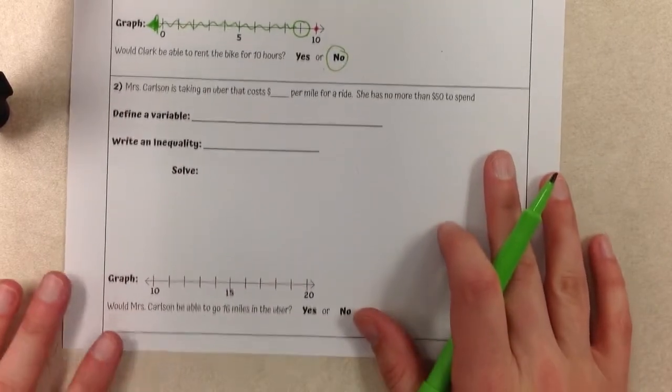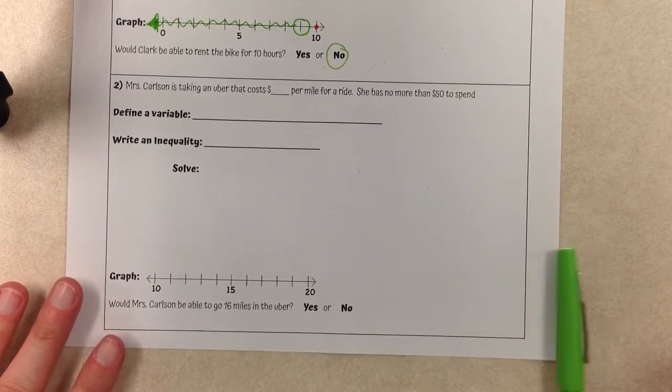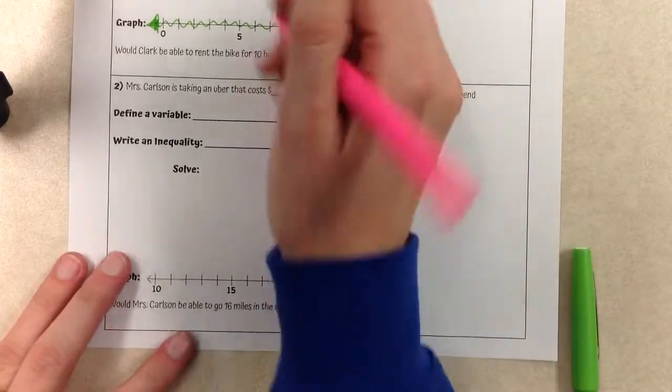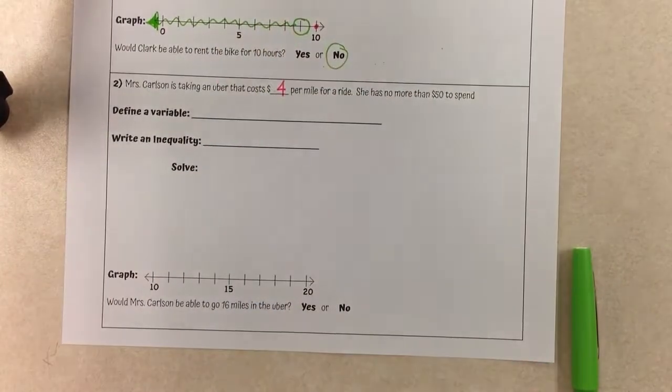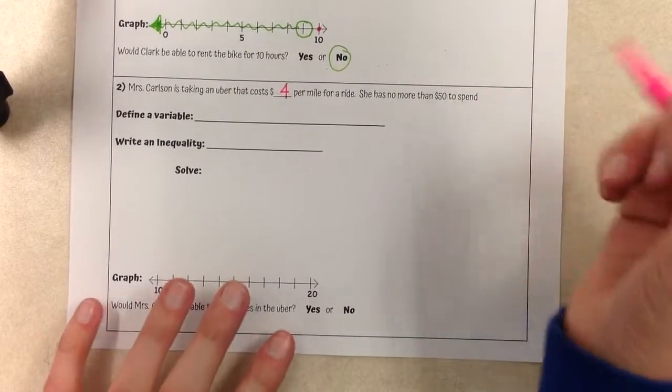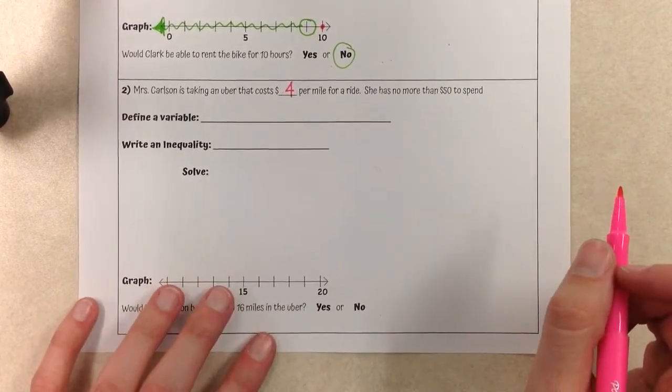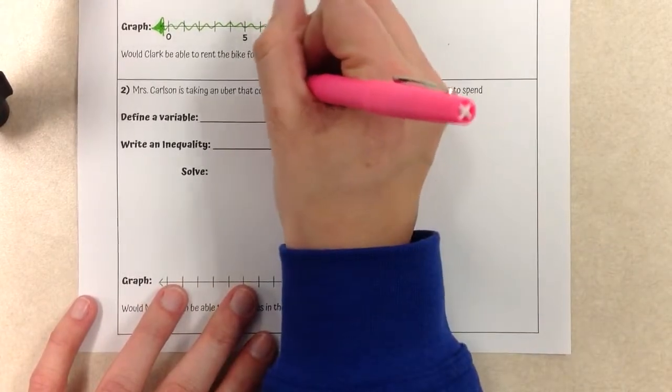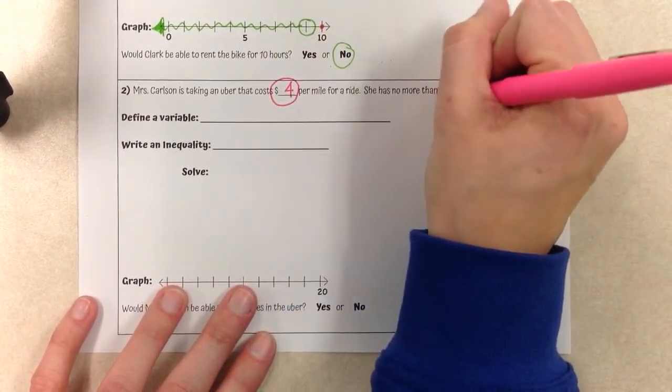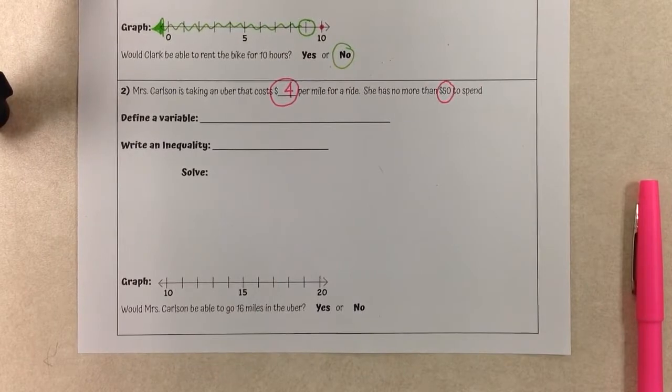All right, number 2. Mrs. Carlson is taking an Uber that costs $4 per mile for a ride. She has no more than $50 to spend. So again, first thing we're going to do, circle the numbers in the problem. Second thing we're going to do is highlight those keywords.